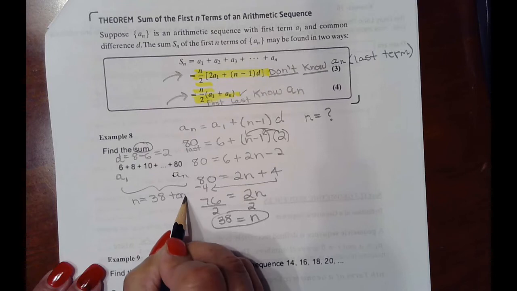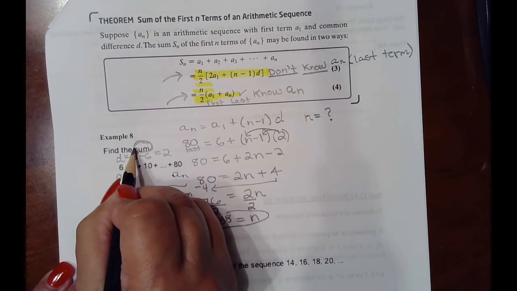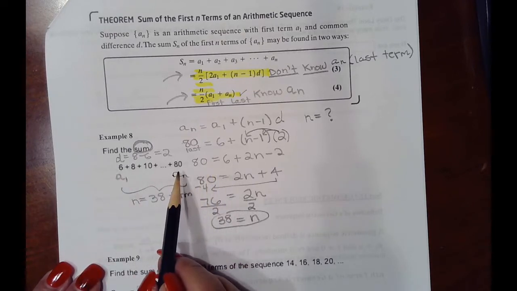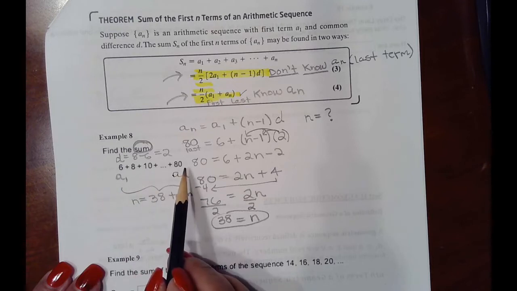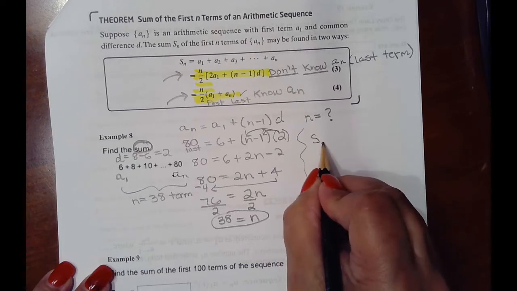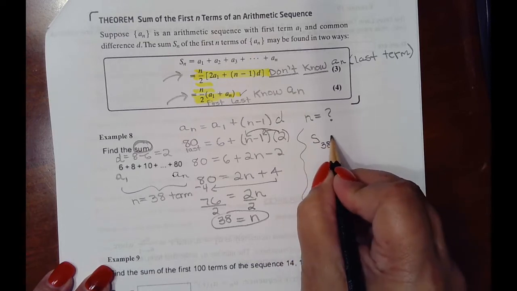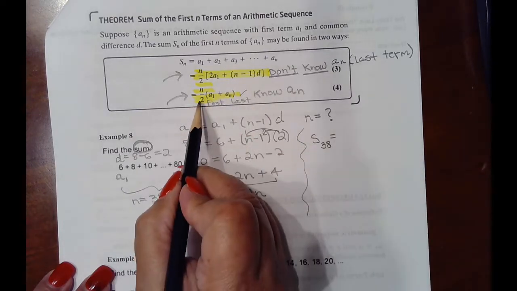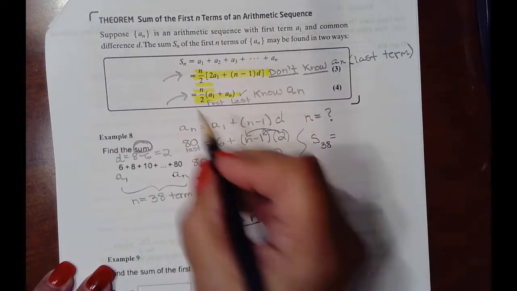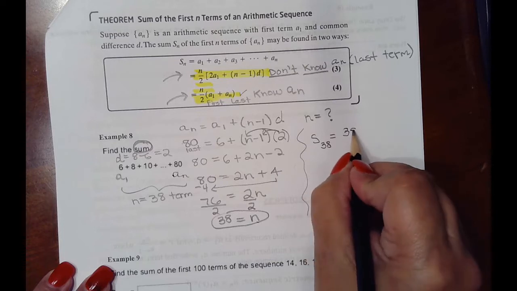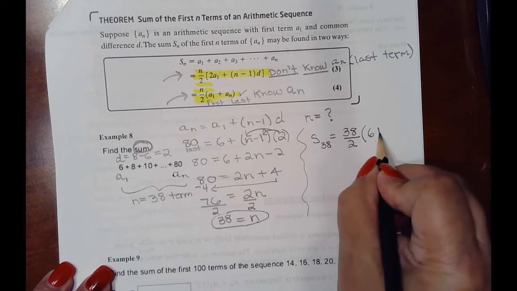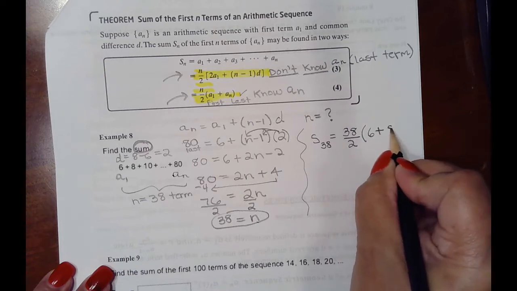Okay, finally now I can answer the question, what is the sum of all these terms that started with a first term of 6, ended with a last term of 80, and transpired over the course of 38 terms? So finding the sum of all 38 terms. Now that I know there's 38 terms, I choose to use this formula because I do know the value of the first and the last term. So the n, there are 38 terms altogether. The first term is 6, and the last term is 80.